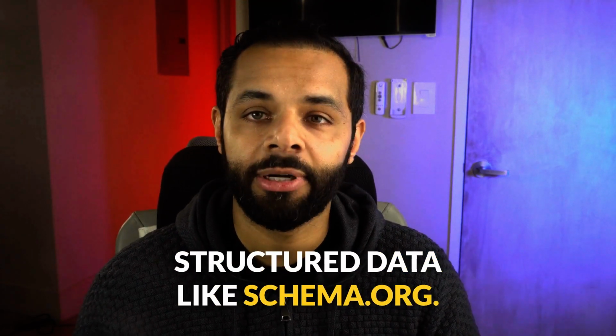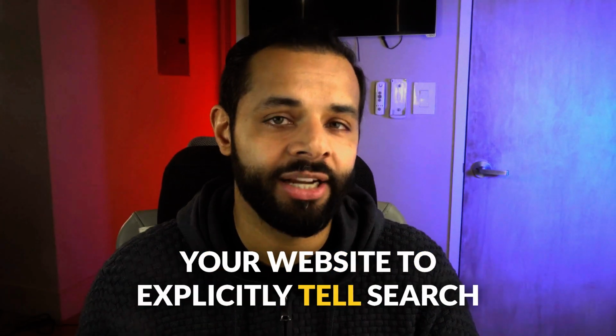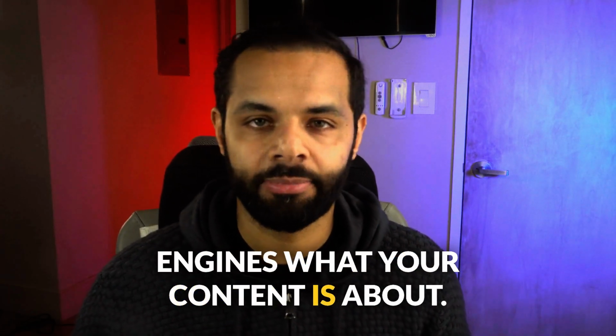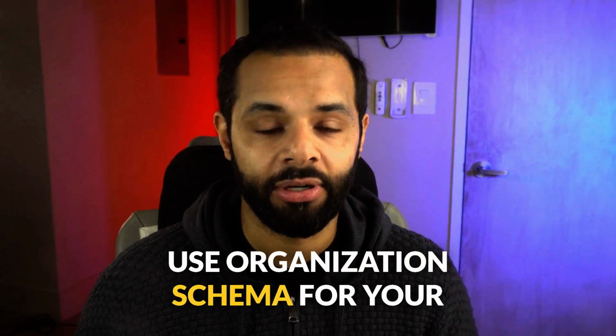Now let's quickly talk about structured data. Structured data, like schema.org markup, is code that you add to your website to explicitly tell search engines what your content is about. It defines entities and their properties. Use organization schema for your brand.